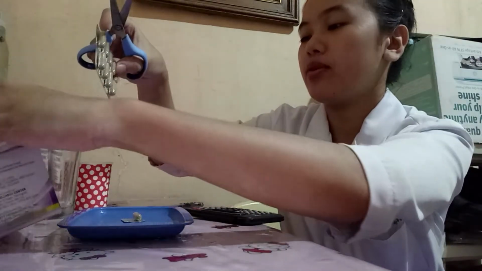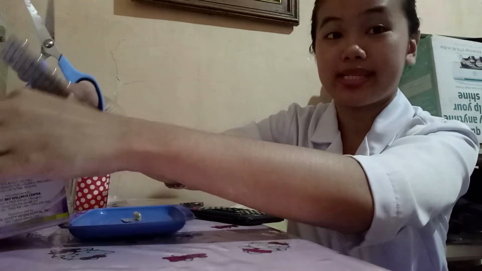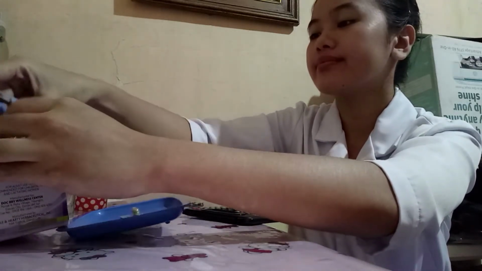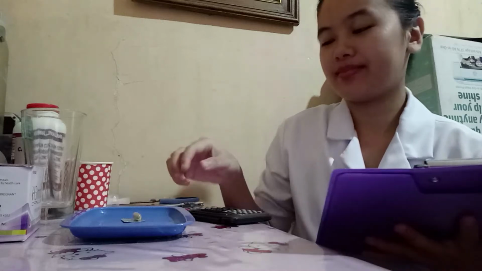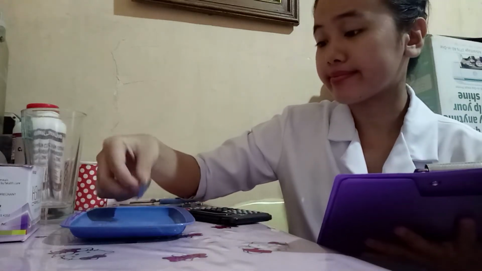And then put it back in the box. After preparing it without contaminating the medication, I'm going to recheck my prepared drug container with the medication ticket. So I'm going to recheck it.